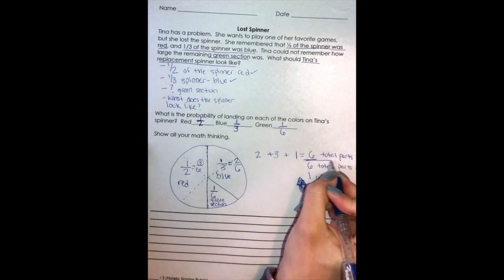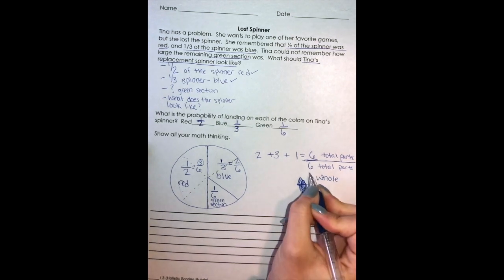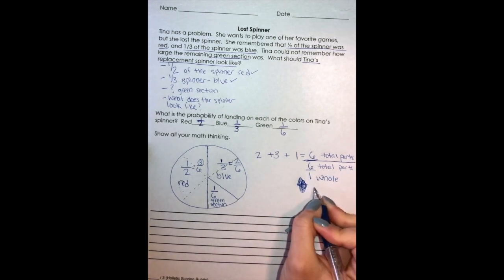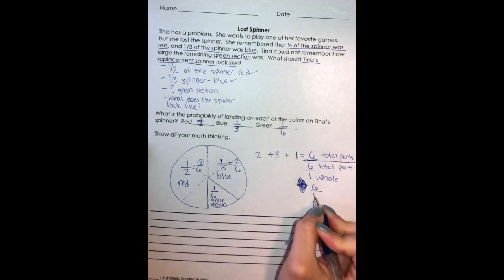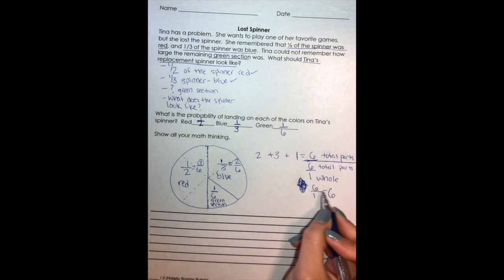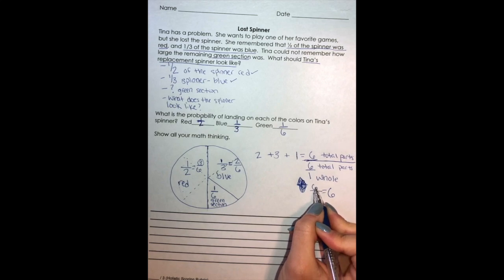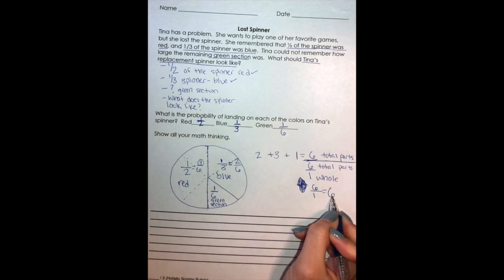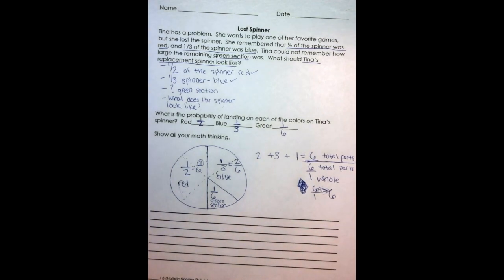So right here, I could also do 6 over 1, which equals 6, because remember, a different way to show a whole number is by showing that number over 1, which will equal the same thing. These two numbers are the same.